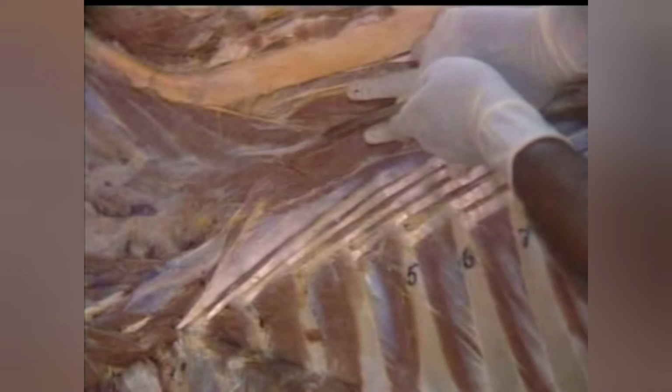At the level of the seventh rib, this muscle is divided into the dorsal and ventral parts. Middle finger of the hand is over the dorsal part and index finger is over the ventral part. Between these two parts, the tip of the scalpel shows the origin of complexus muscle which runs in between them.